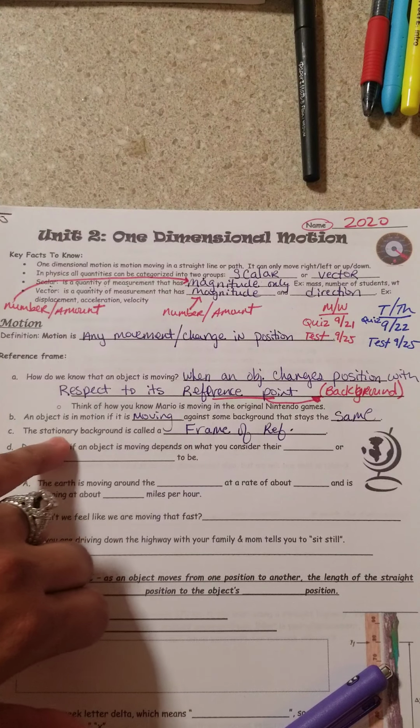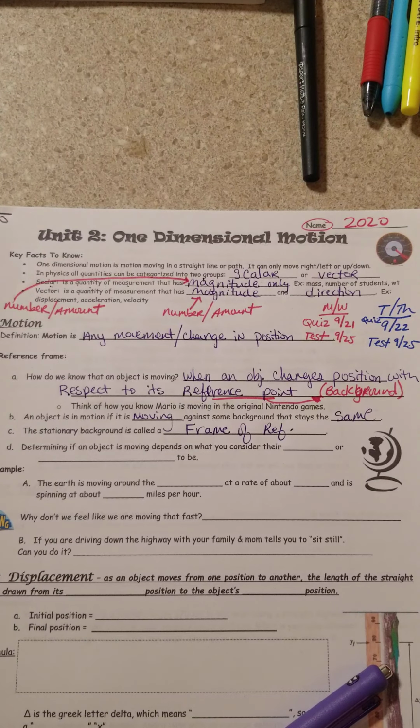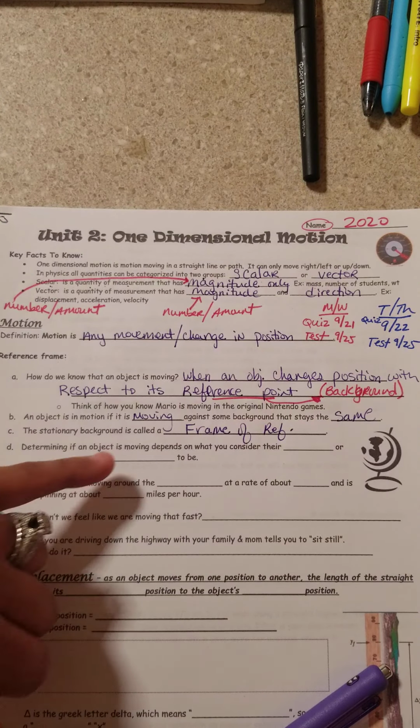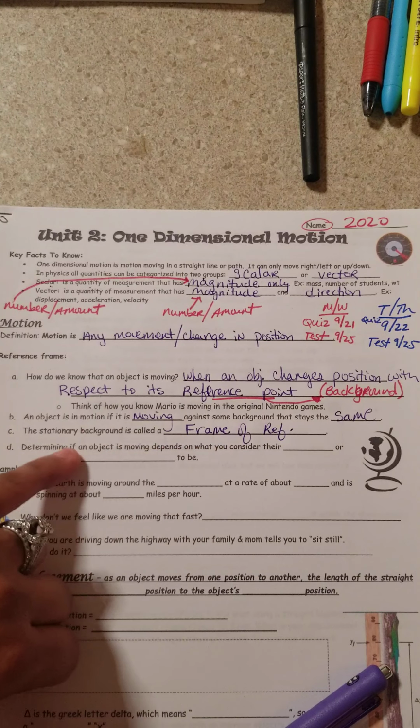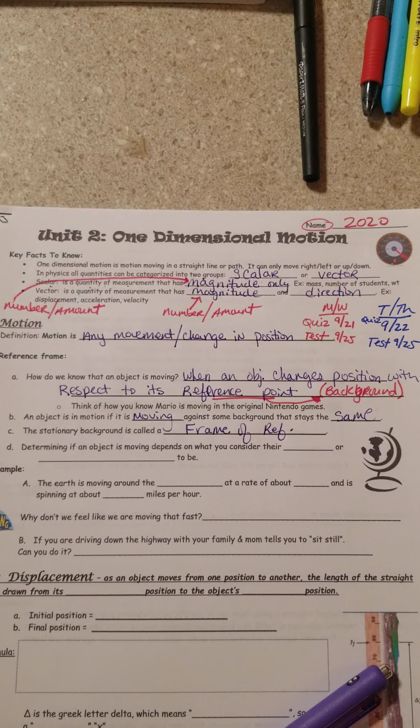But if I use the frame of reference or the background as the desk and I leave the classroom and I come back and all of a sudden I see everybody crowded around one area, then all those students moved because, due to the frame of reference, which was the background or the desk, they were not at that same position anymore. That means that motion did occur.